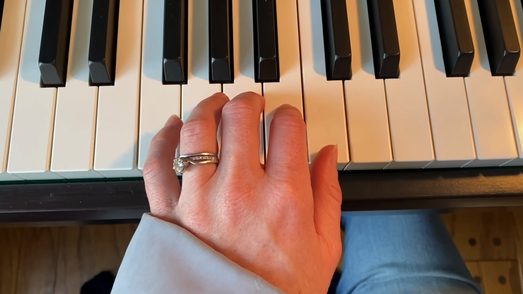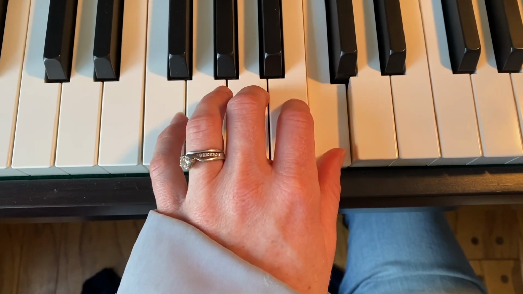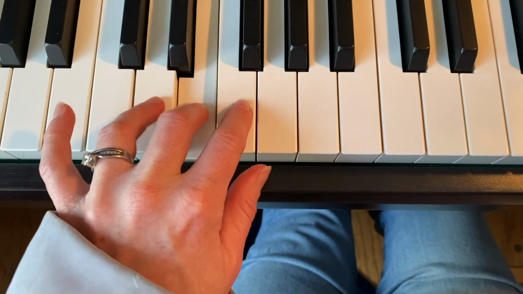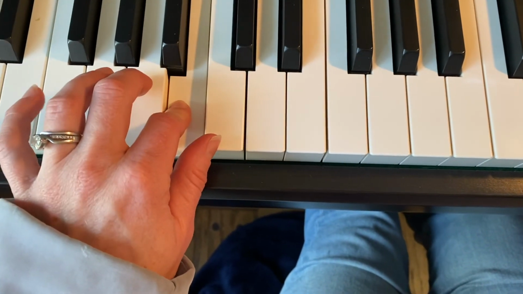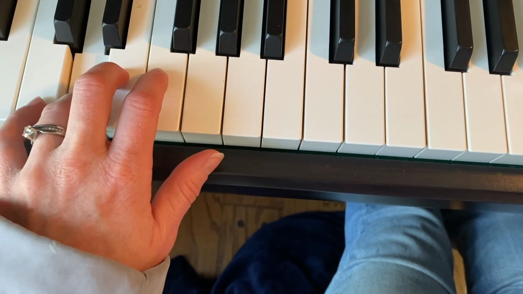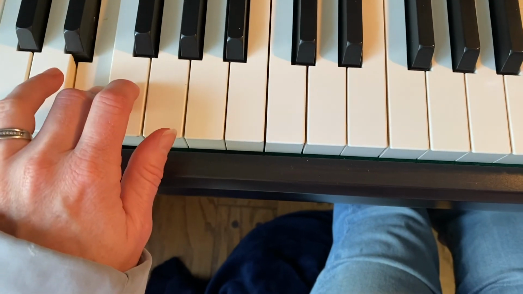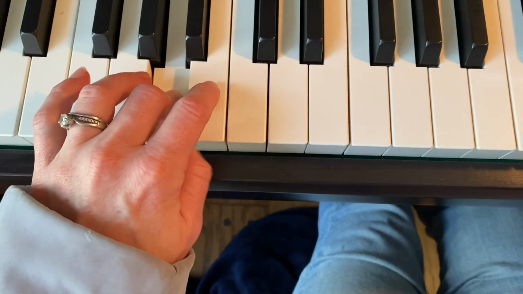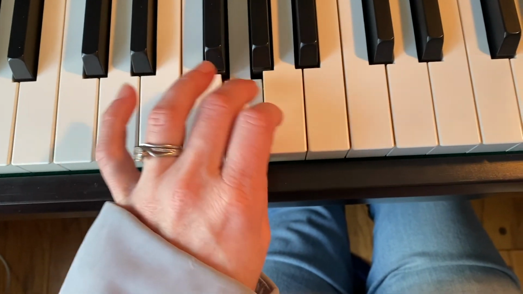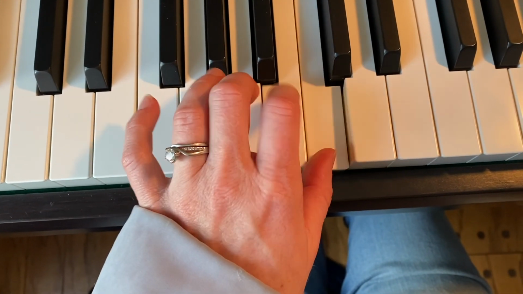1, 2, ready, go. 1, 2, 3, 1, 2, 3, 4. 1, 2, 3, 1, 2, 3, 4, 5, 4, 3, 2, 1, 3, 2, 1, 4, 3, 2, 1, 3, 2, 1.